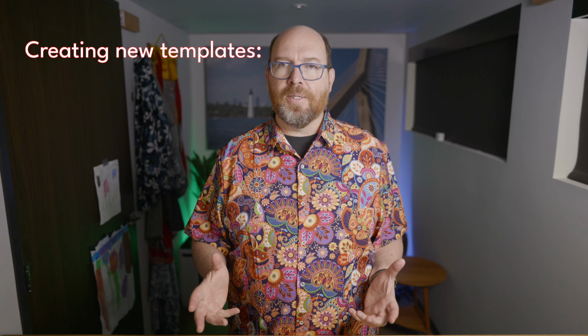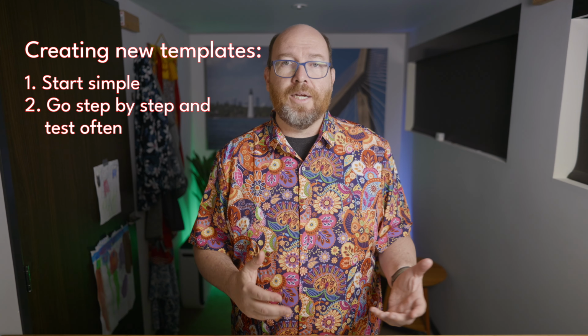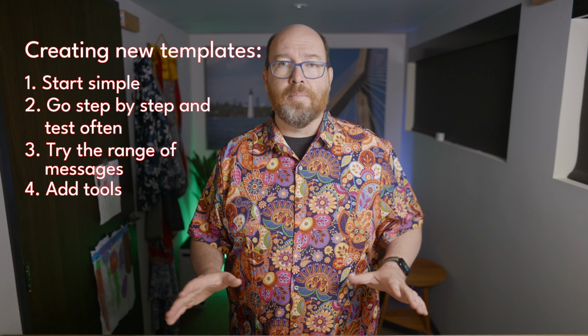When you import a new model from Hugging Face that doesn't have a template, start simple, like the first one we saw in this video. Just work with the system and user prompts. Create the model and test if it works. If it does, start working with the range of messages. When you get that working, add tools to the template, assuming tools are supported by the model.